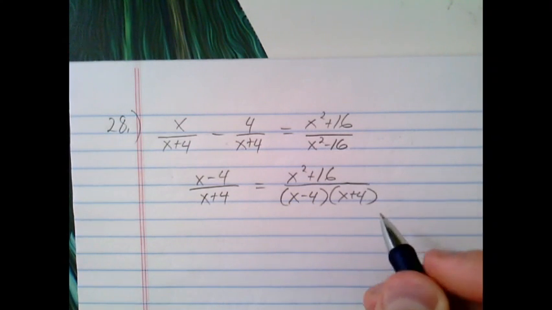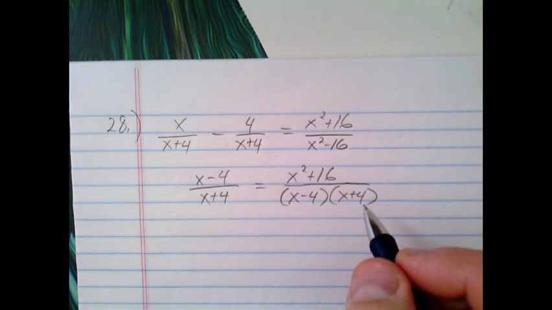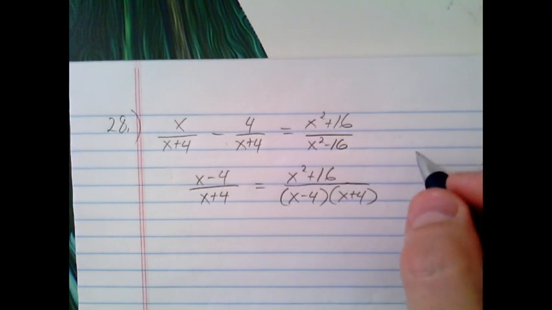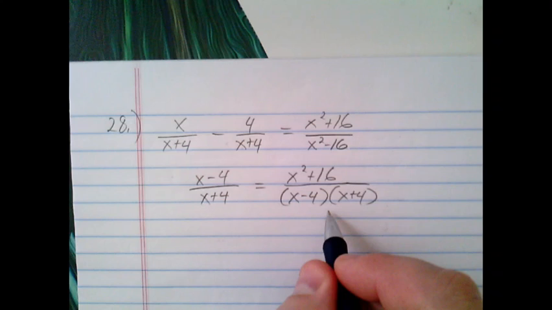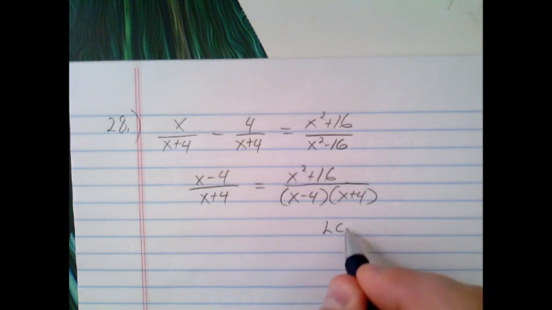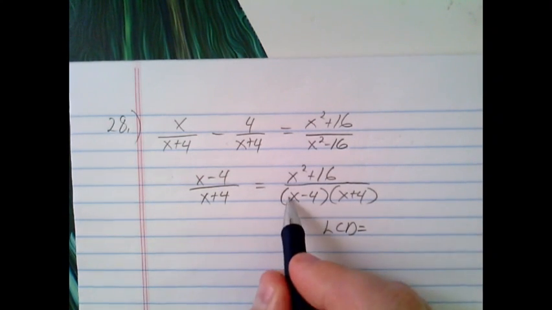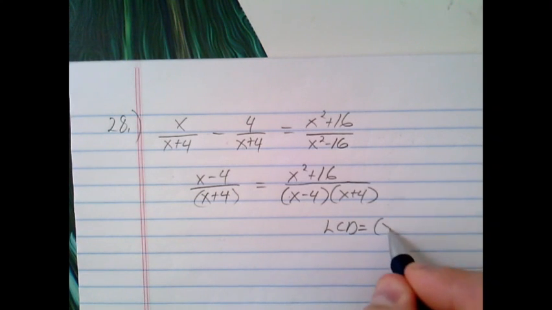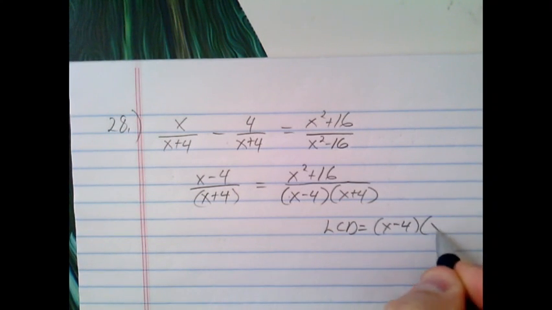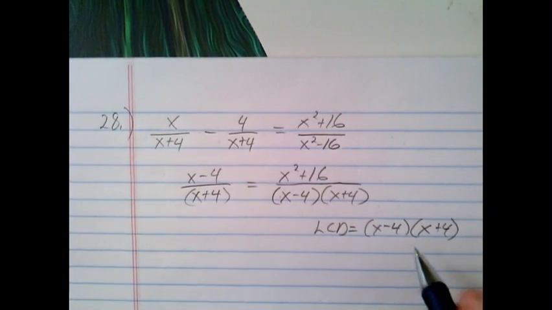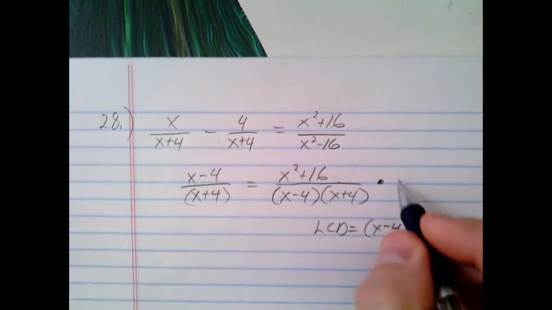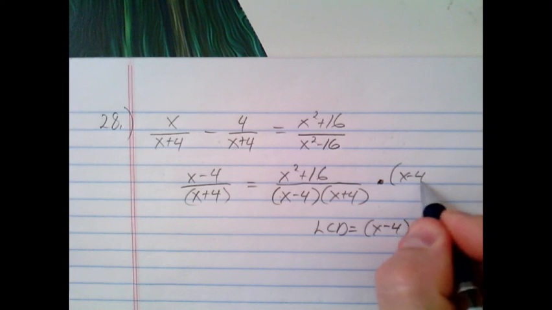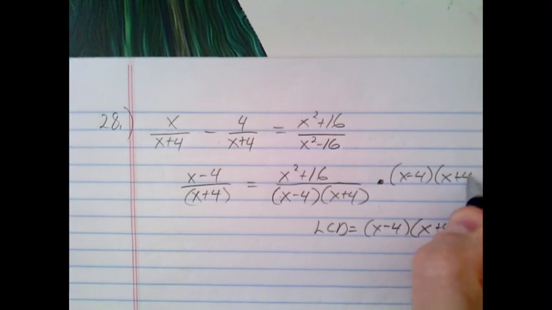And as soon as I do that, I can see that my lowest common denominator is x minus 4 times x plus 4, because that covers both denominators. So, same strategy. I'm going to multiply both sides of this equation by x minus 4 times x plus 4.